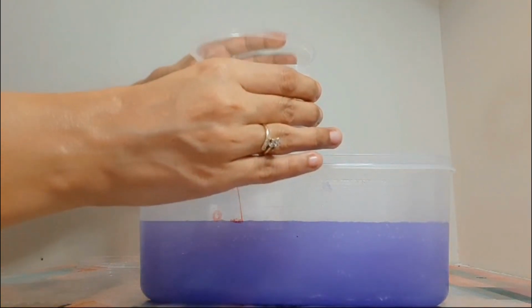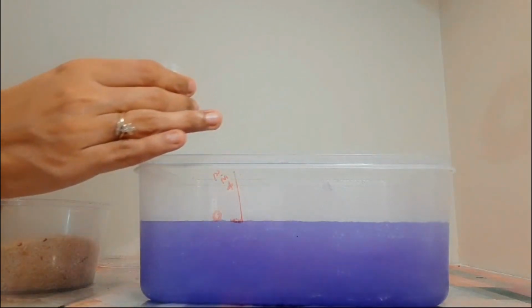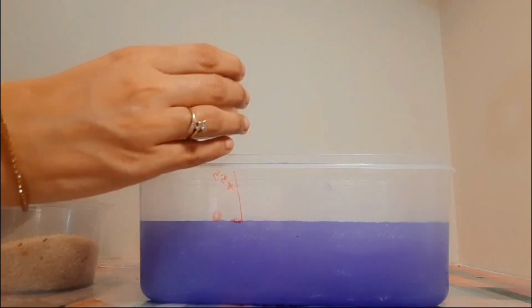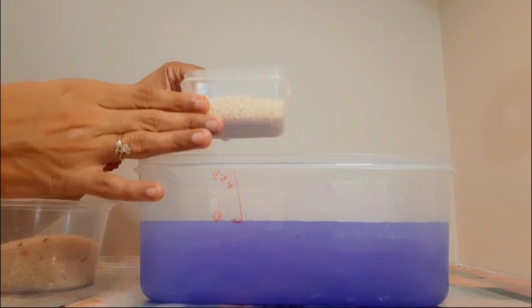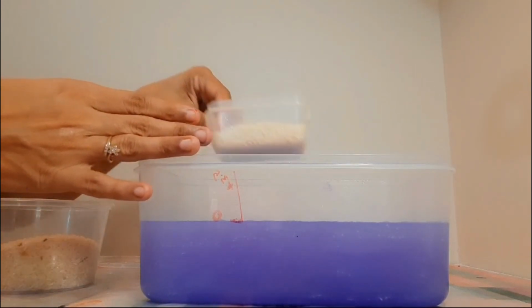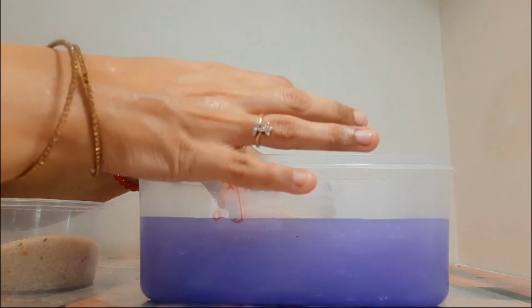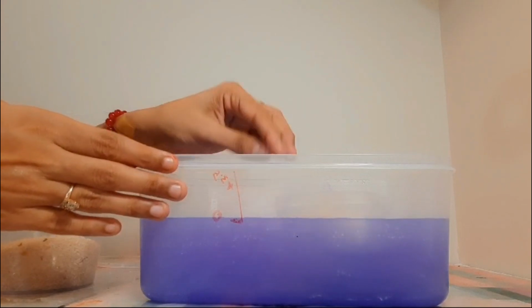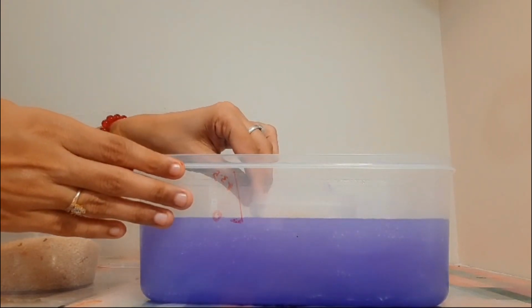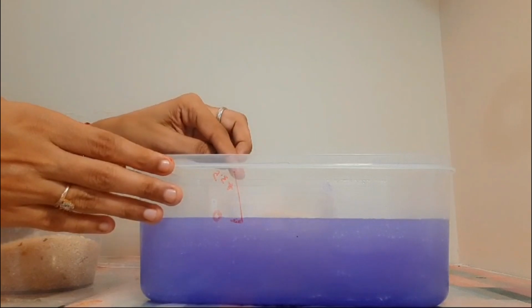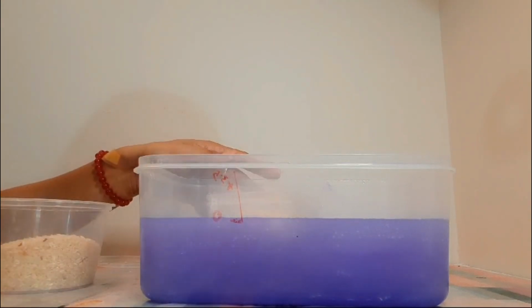Let's put some rice on the container. Now let's put the container filled with rice on water. Let's see what happens. What's happening? The container is going down under the water and half of the container is sinking. Are you able to see? Let me zoom. See? So this much of container is sinking under the water.